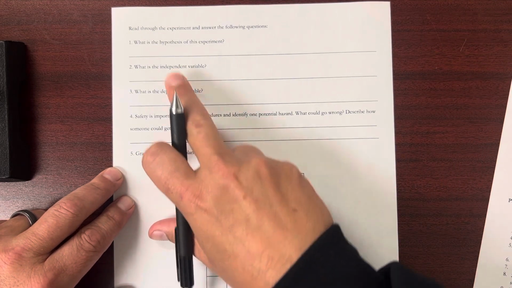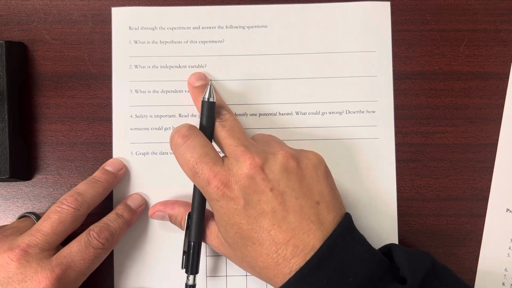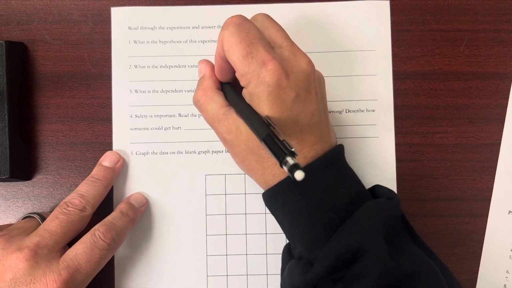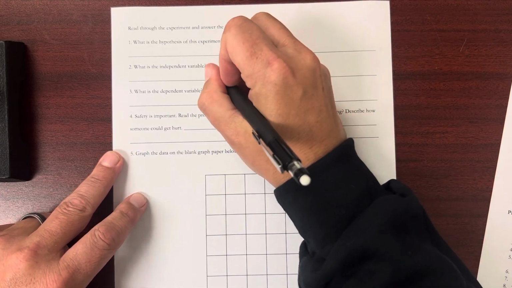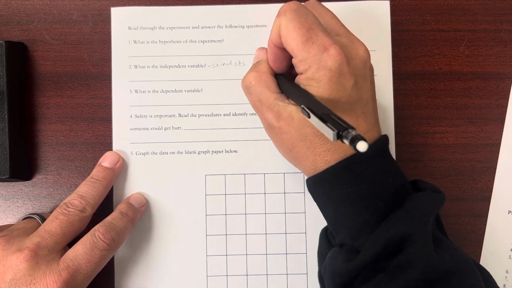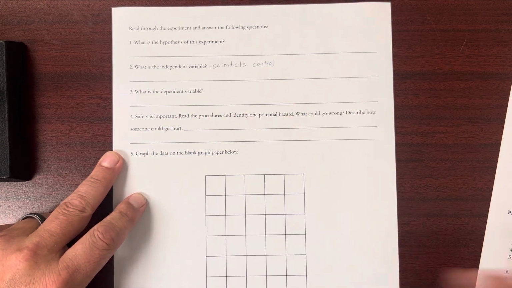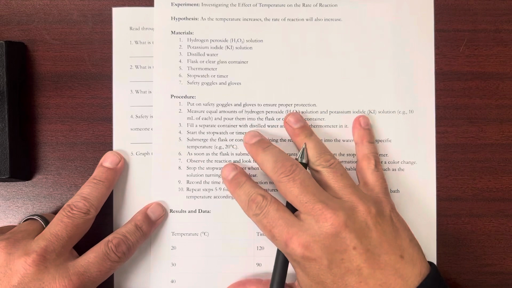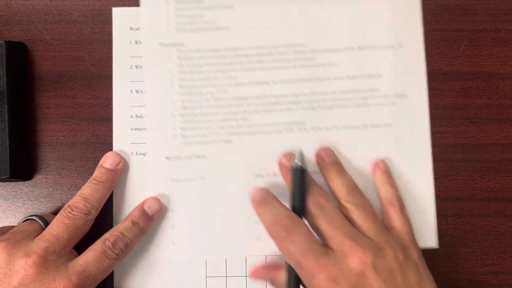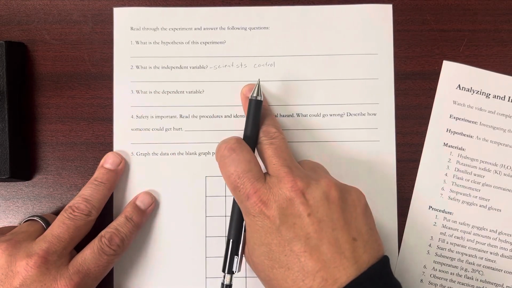Then we've got two things. What are the independent variables and what are the dependent variables? So to help you remember this, for the independent variable, you want to look for something the scientists control. This is the one thing that they picked. So you got to find that in this description. It's going to be one of these two things. You got to find which one the scientists controlled and then write that in on the blank space.